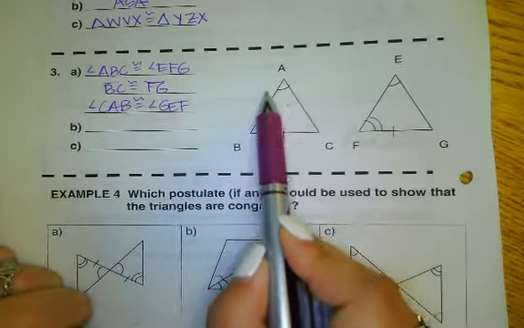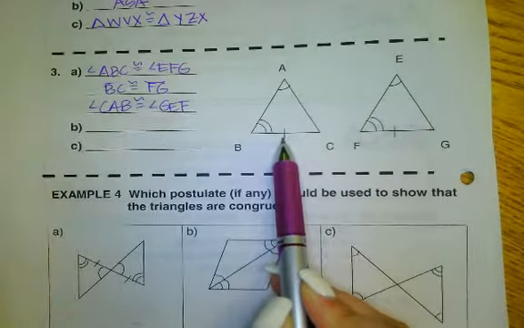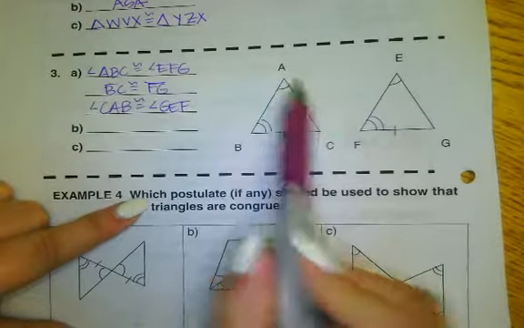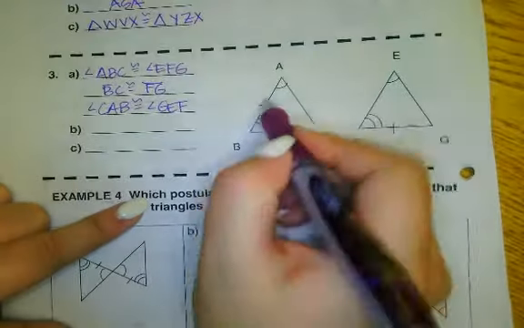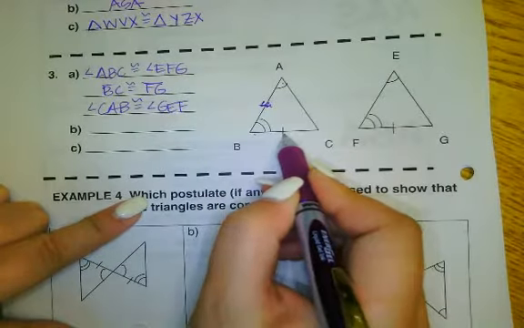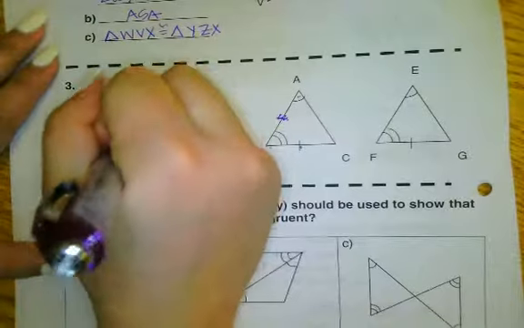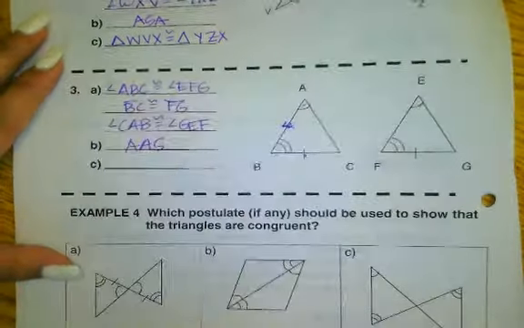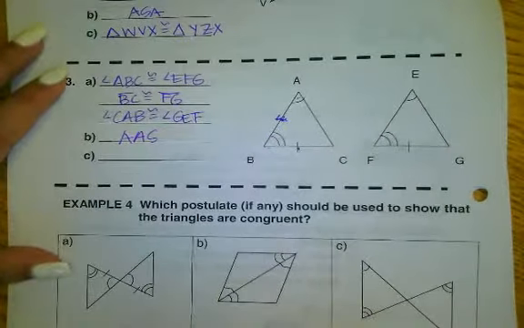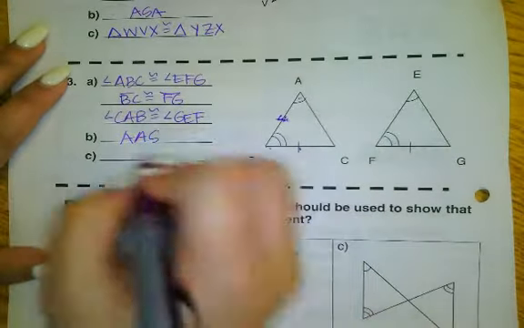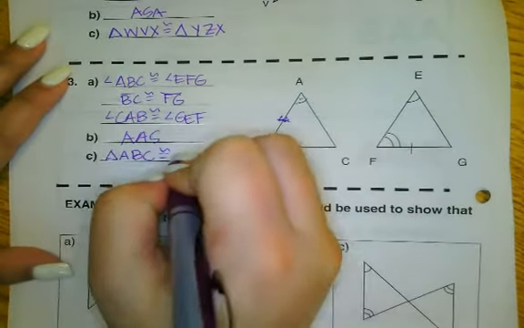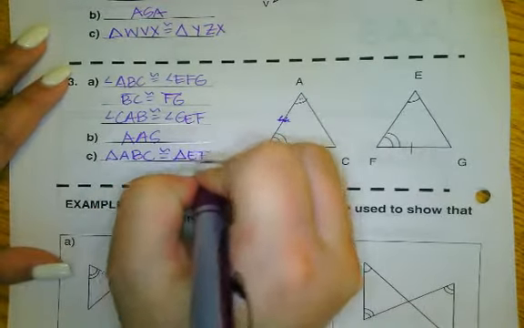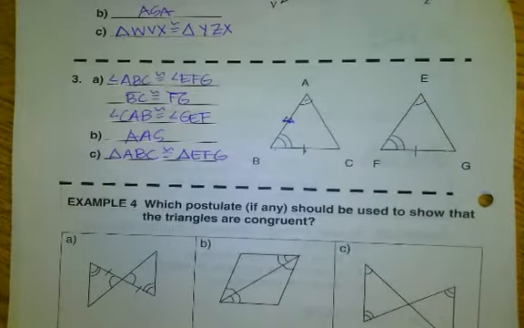Angle, angle, side. So start at one point and go around and verbalize to yourself what you have. Because if it was angle, side, angle, it would have to be this side that was congruent. Okay, we have angle, angle, side, or side, angle, angle. Fernanda, give me a congruency statement. Triangle ABC is congruent to triangle EFG. Very good. Those ones are easier to name when they're having the same orientation.